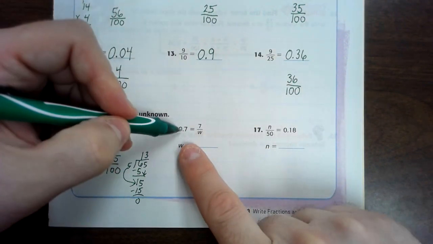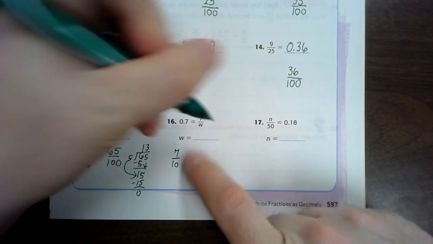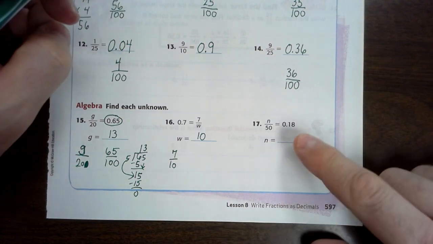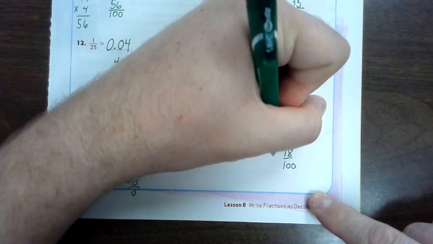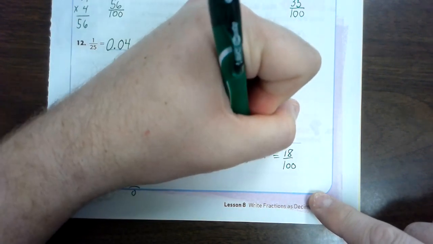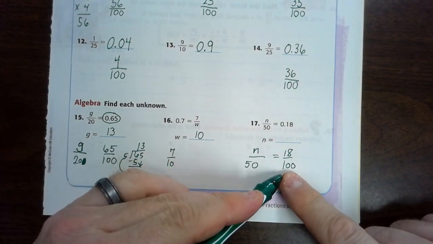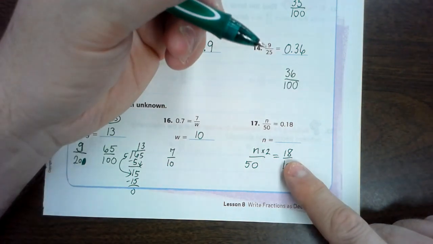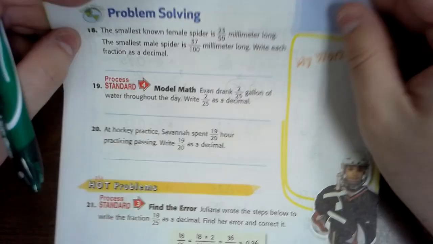This one's actually easy because you see that this is 7/10. Well, look at that. It's easy. We just know that, hey, there's going to be a 10 right there, right? And then this one here, again, this would be 18 over 100. So we have n over 50. Well, what did we multiply 50 by to get 100? That's 2, right? So what did we multiply by 2 to get 18? Yeah, 9, right? So we just had to work backwards on that one.